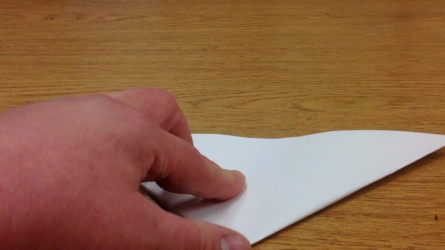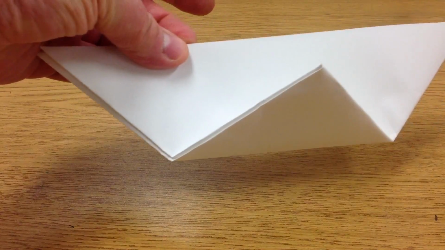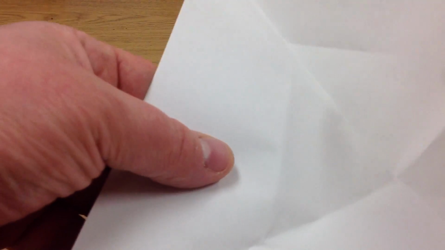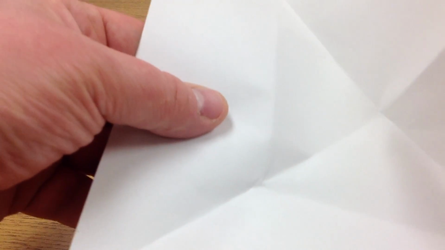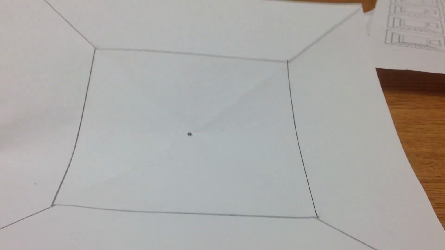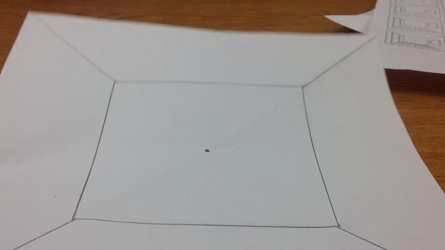And then you're going to take this point and you're going to fold it to the opposite end, like that. It's going to look like this. When you open it up, you're going to see the fold lines form a very simple one-point perspective room. These are the walls, this is the floor, and that's the vanishing point. I'm going to use a ruler to put in the floor, walls, ceiling, and a vanishing point.